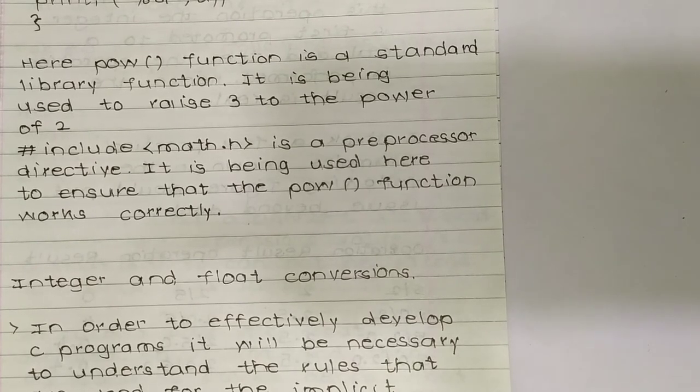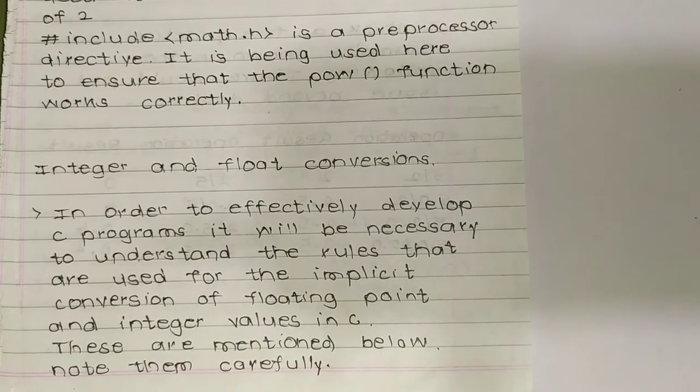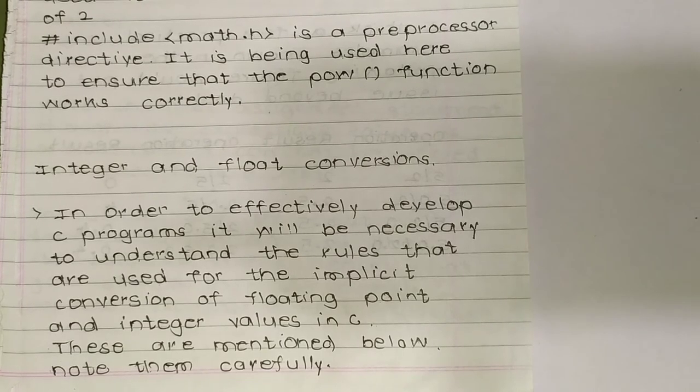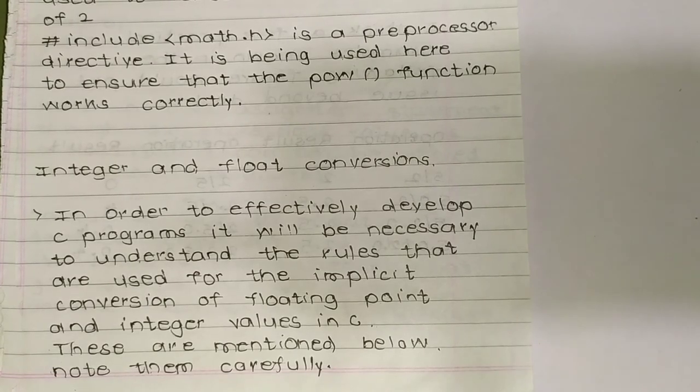Now, integer and float conversions. In order to effectively develop a C program, it is necessary to understand the rules that are used for the implicit conversion of floating point and integer values in C. These are mentioned below. Note them carefully. That means these are the rules for integer and float conversions.